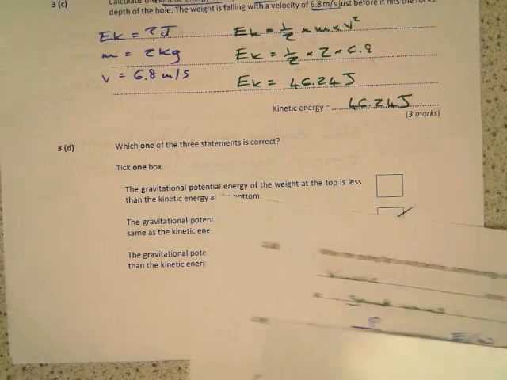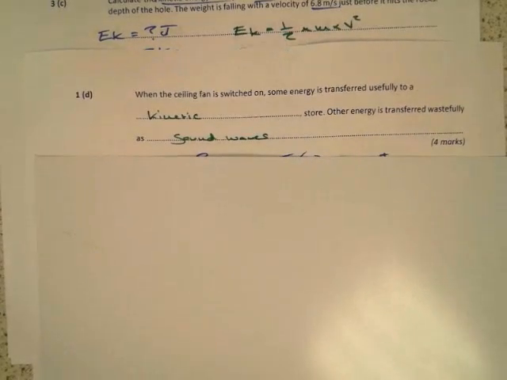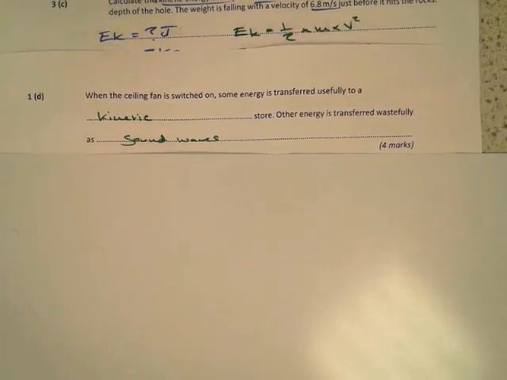So there's just one final energy transfer to talk about. The ceiling fan is switched on. Some energy is transferred usefully to the kinetic energy store. Other energy is transferred wastefully as sound waves. Obviously, you do not turn a fan on to make a noise. You turn it on to move air around and cool you down.